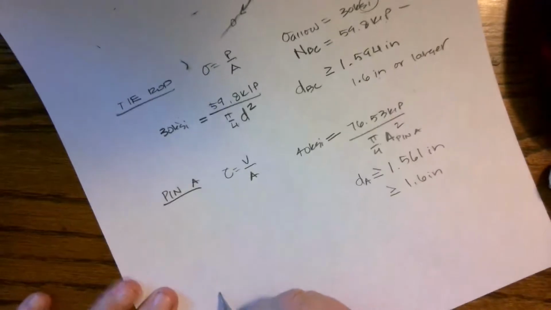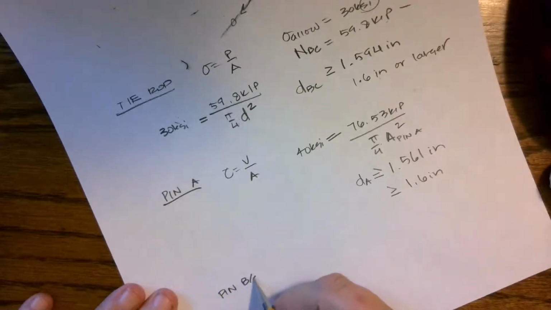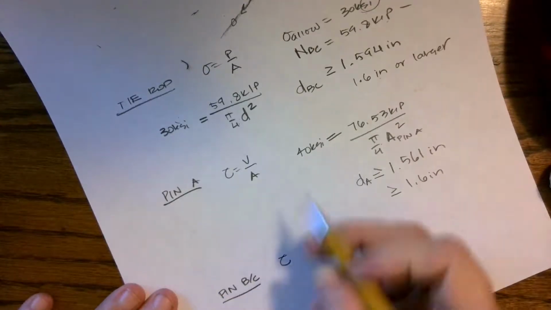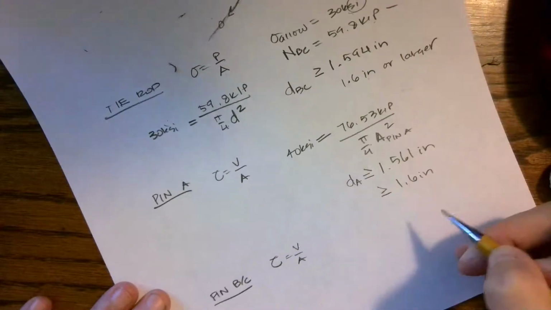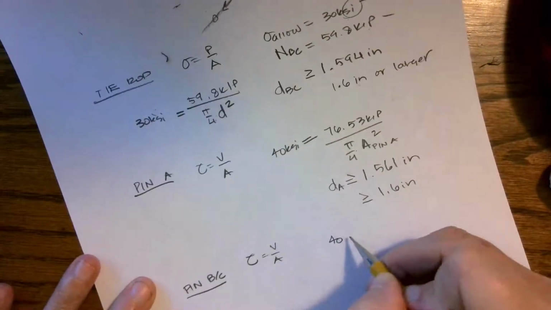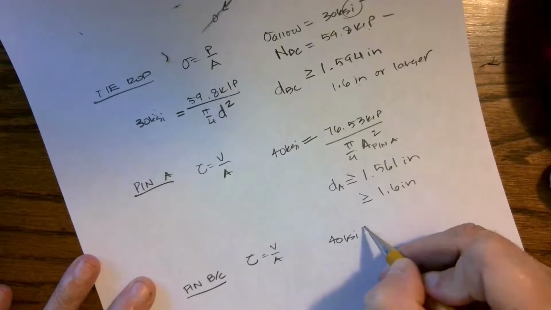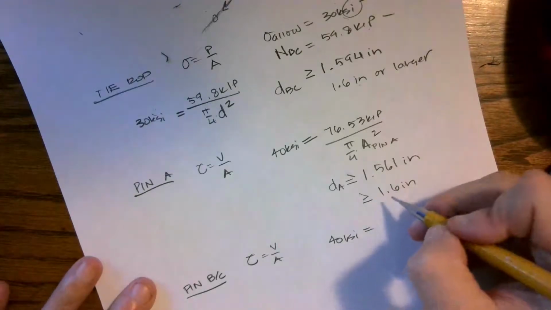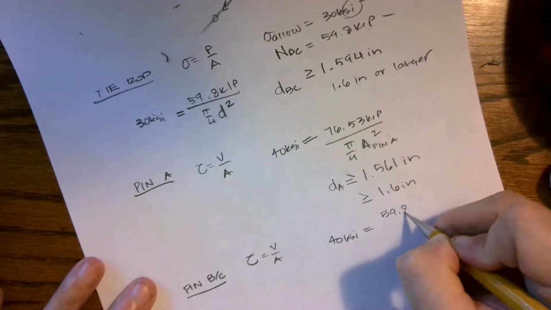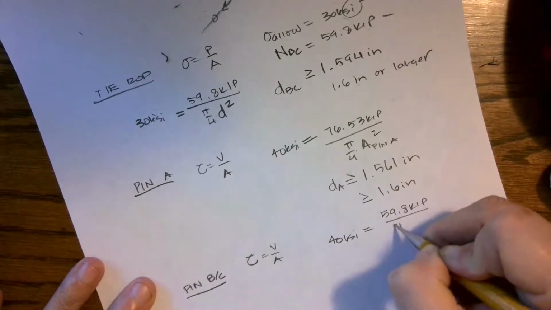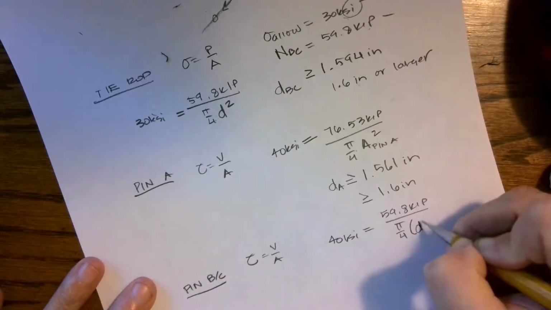And then if I'm looking at the pin at B or C, it's shear, it's a pin. Okay, the allowable was 40 KSI. The shear force was 59.8 kips divided by pi over 4 d squared.